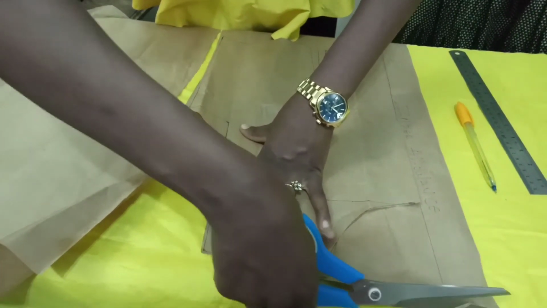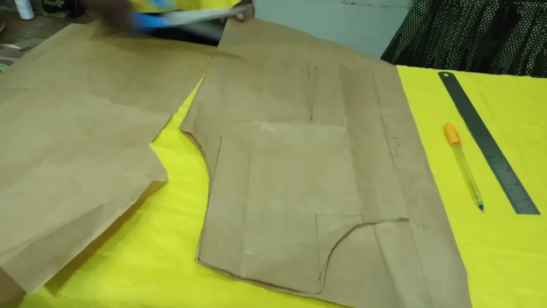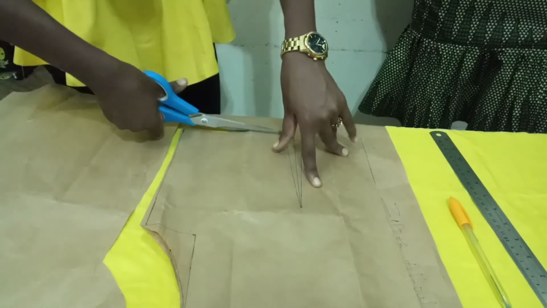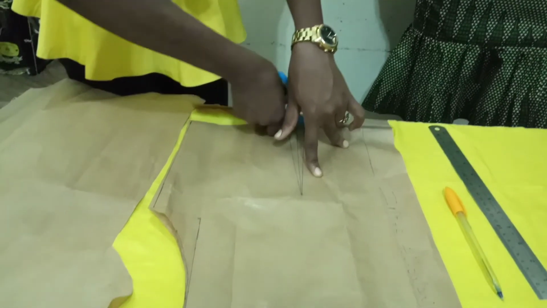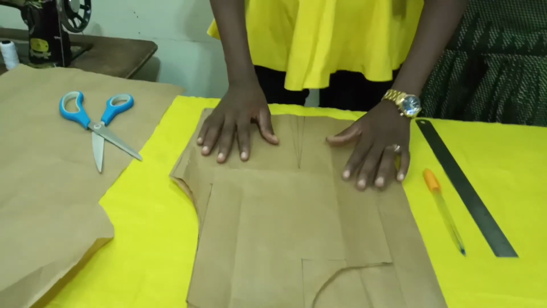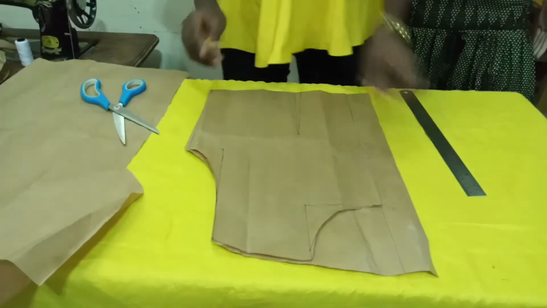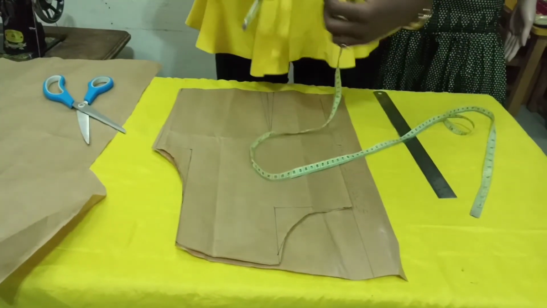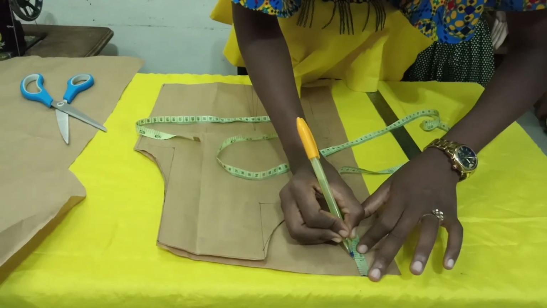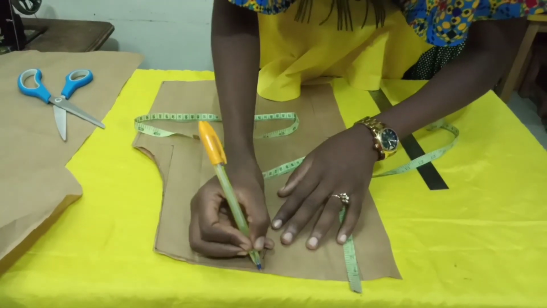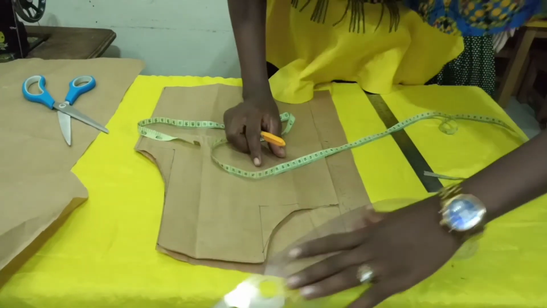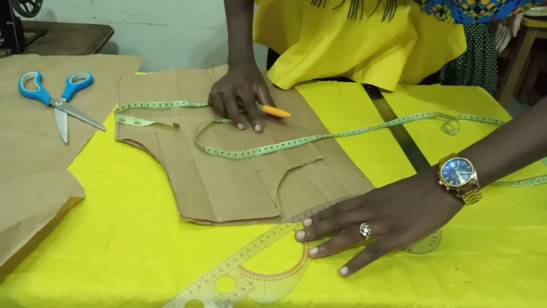I won't be cutting out the neckline for the back. I'll do that later. So now this is it. Then for your neckline, it depends on the type of neck you want to do. For me now, I'll be doing a round neck, and for my round neck, from my starting point here, I'll just come down by 1 inch. This is my point here. Then I'll use my curve ruler to bring out the round neck shape. Just this way.